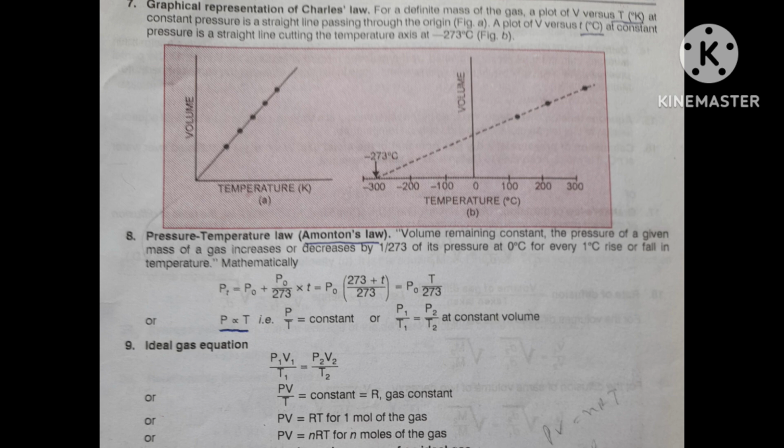Then suppose n number of moles are there. Then for n number of moles, what will be the ideal gas equation? Then PV is equal to nRT, a small n, where n is the number of moles. PV is equal to nRT for n moles of the gas. Now the next topic I am discussing is the relationship between density and pressure of an ideal gas.